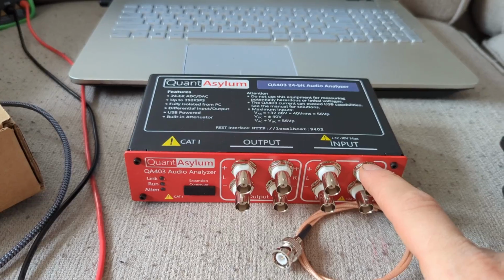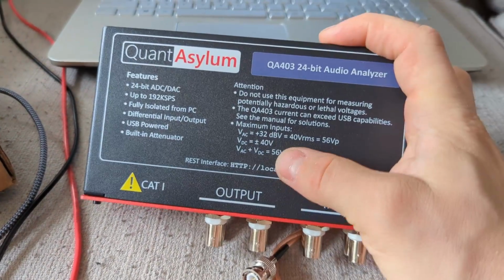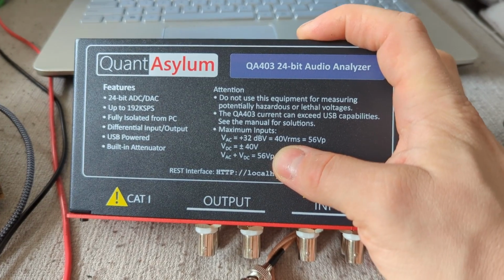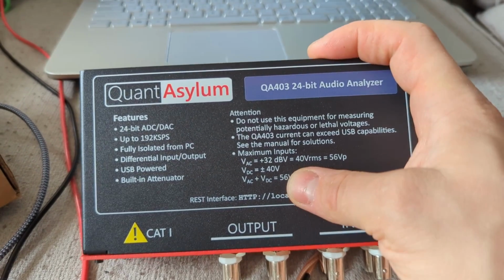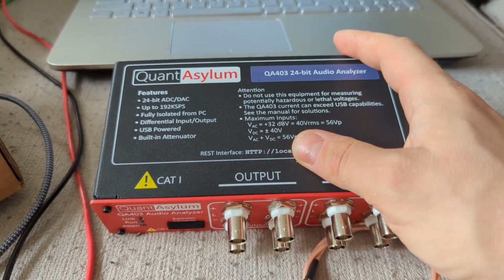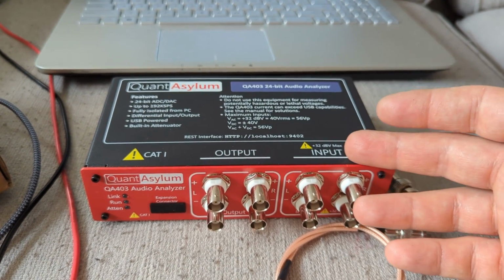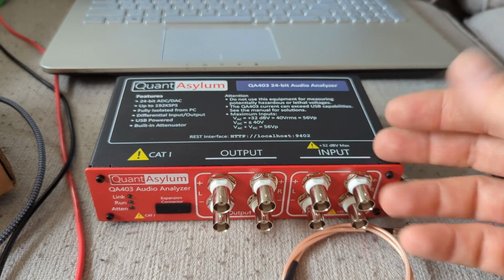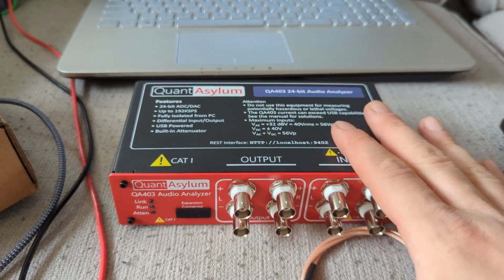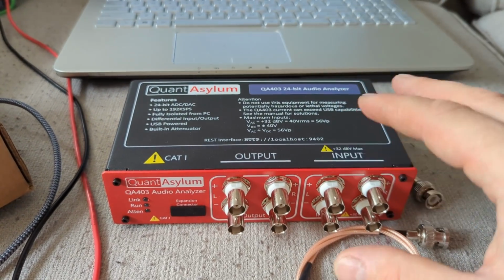Now, input-wise, it says here it can take up to 40 volts RMS. So 40 volts RMS is for an amplifier of something like 300 watts. If you're measuring a typical 4-channel amplifier, even loaded down to 2 ohm, it's not going to be more than 300 watts, probably close to 200, maybe 220, something like that. So this is perfect to measure 4-channel amplifiers and even smaller stuff.